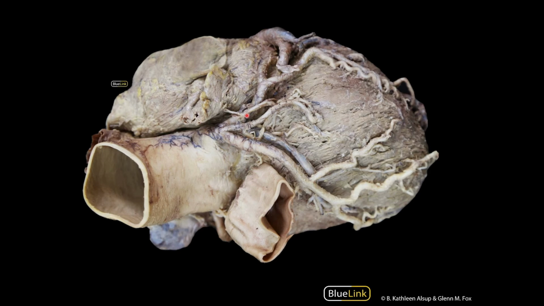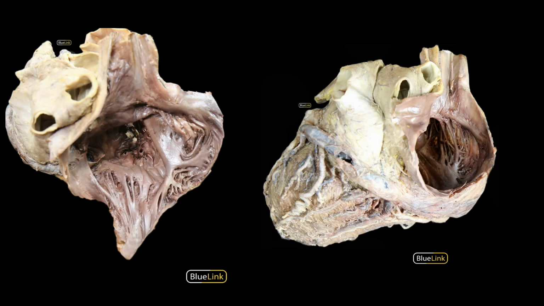This is the anterior superior view of the heart. We can better see the left coronary artery dividing into circumflex right here and into the anterior interventricular branch, or LAD, over here. And we can also better visualize the anterior interventricular vein that supplies the great cardiac vein right here.